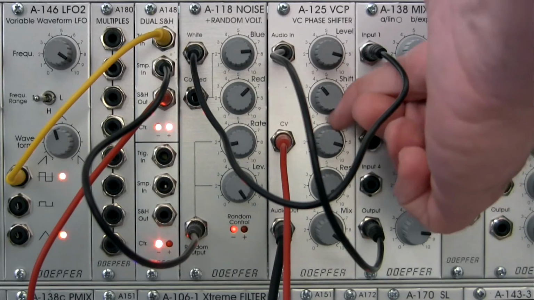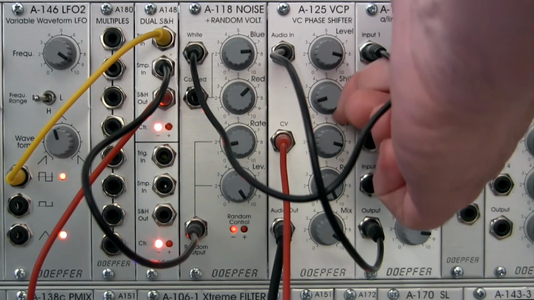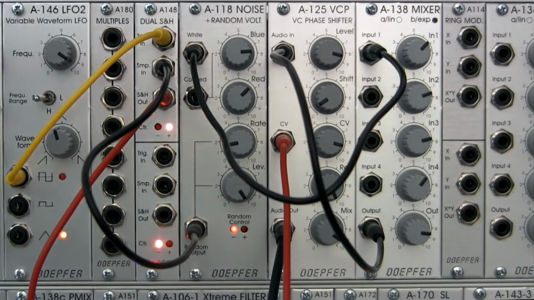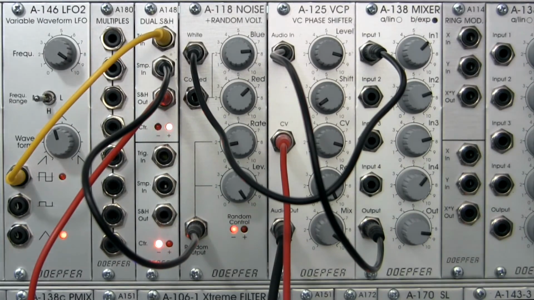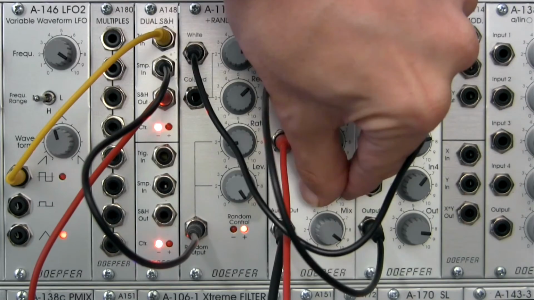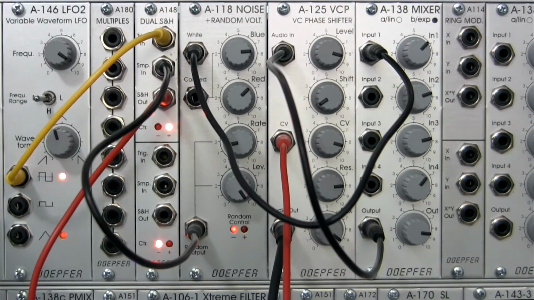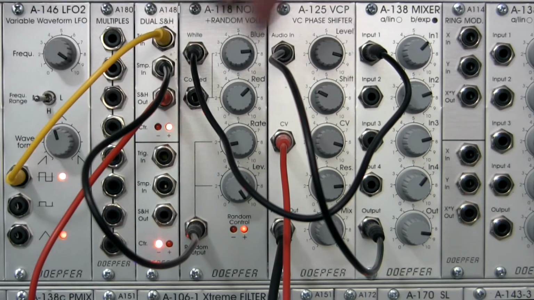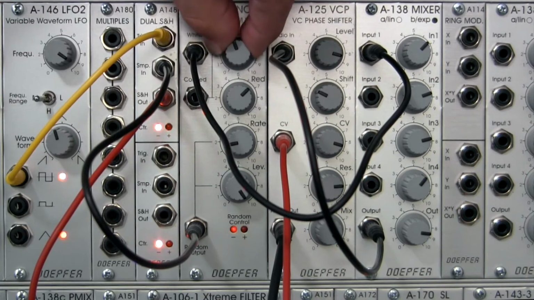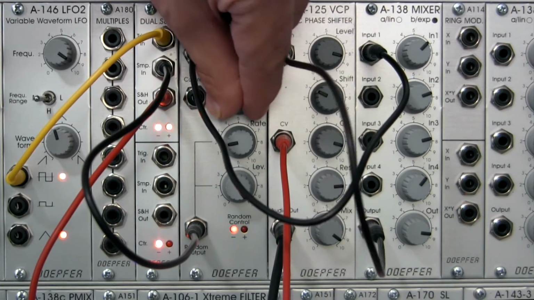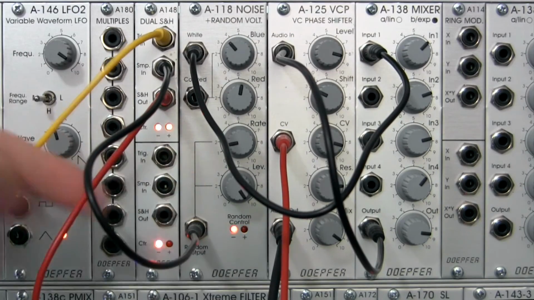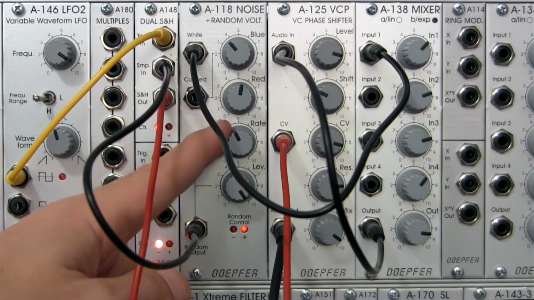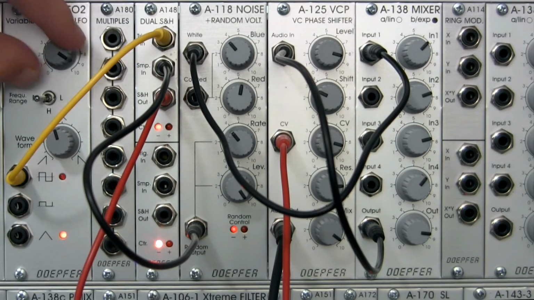Let's try adjusting our shift. Playing with the resonance just a little bit. Adjust the blue noise level. Make my rate a little slower. Maybe bring this down a little.